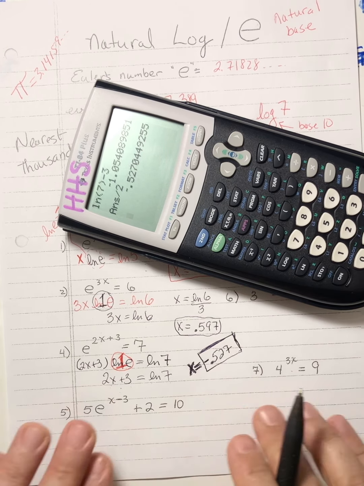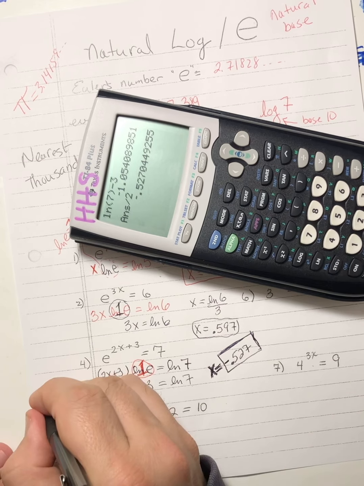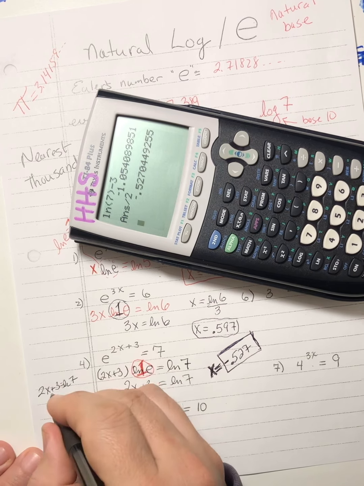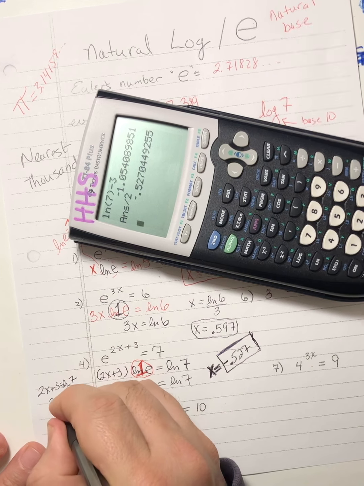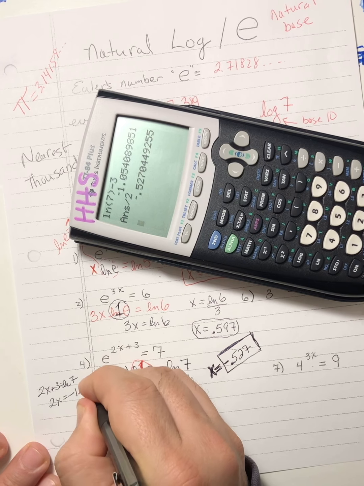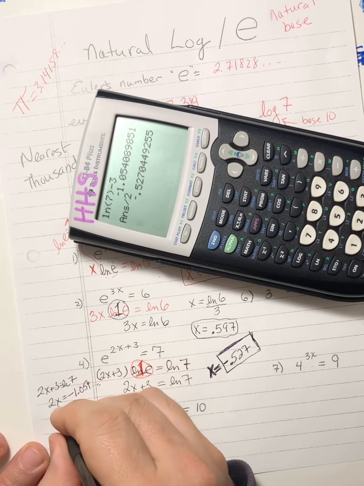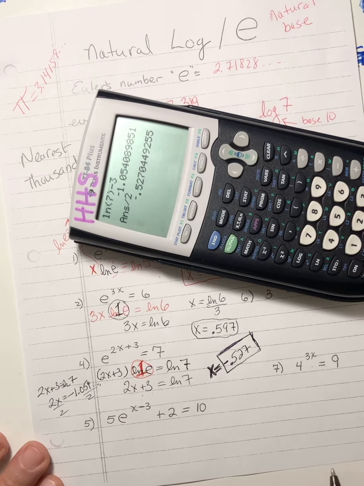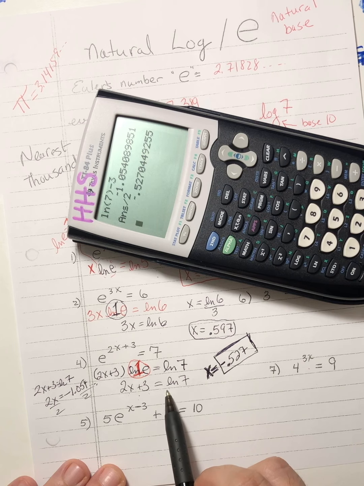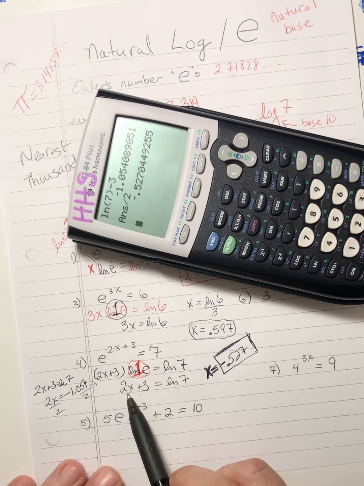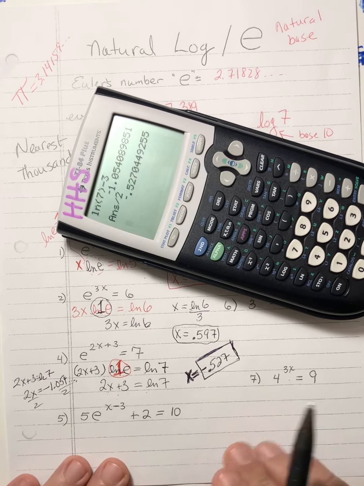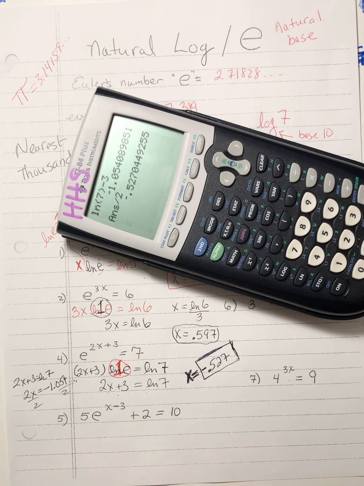If you wanted to show work, we could do this. After you subtract 3, you can write x equals negative 1.054, then put dot, dot, dot, and then just divide by 2. If you wanted to do that, but you get right down over here, everything's done in your calculator. Subtract 3, divide by 2. You should be able to do that. Obviously, you can't do it in your head because you don't know what ln of 7 is.